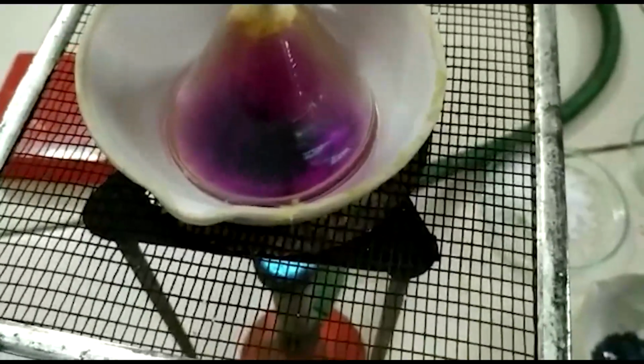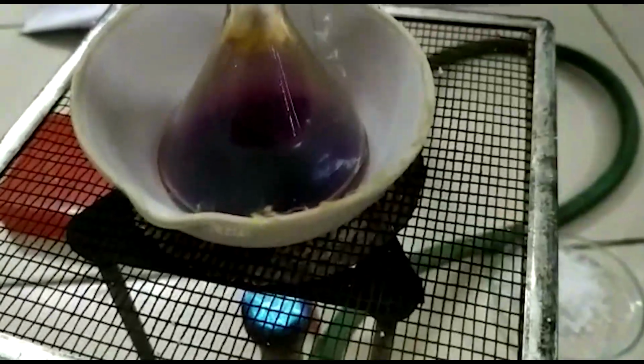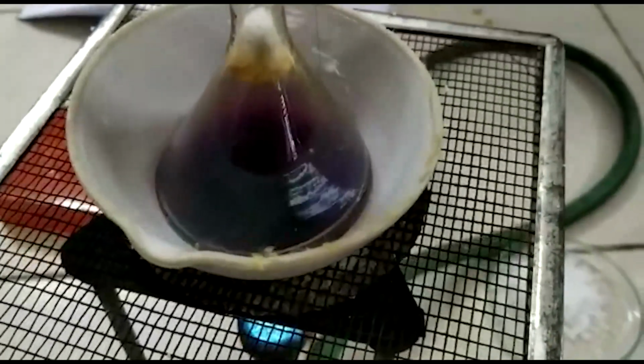Here iodine starts subliming. Purple color fumes are there.